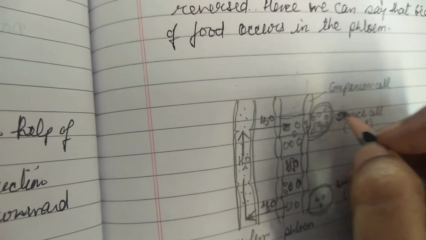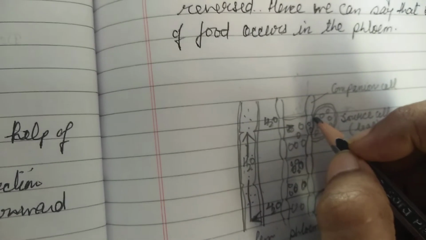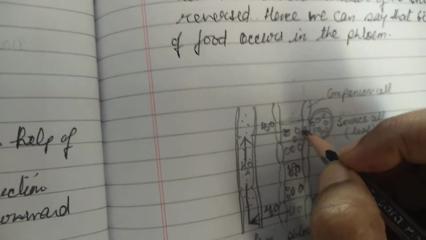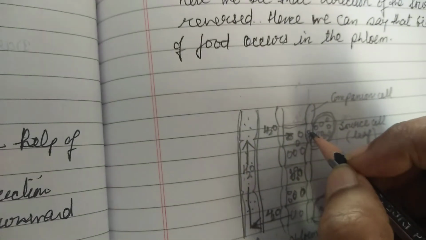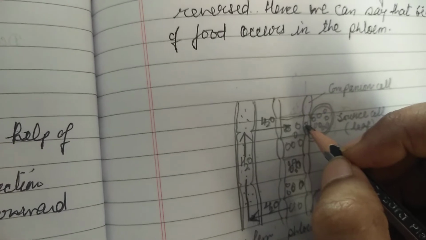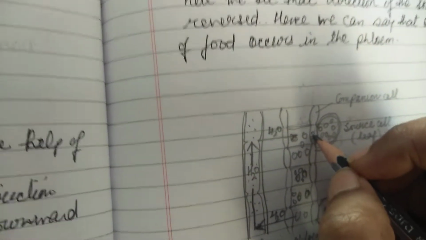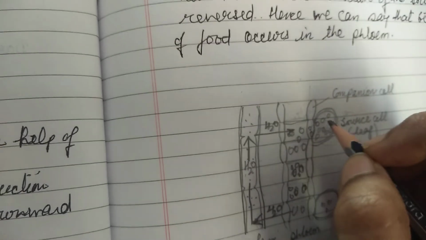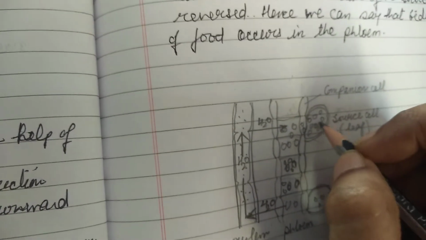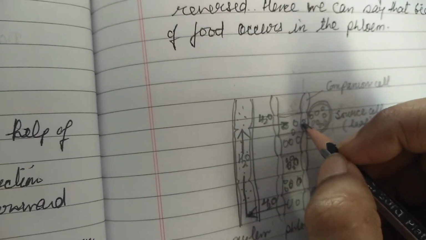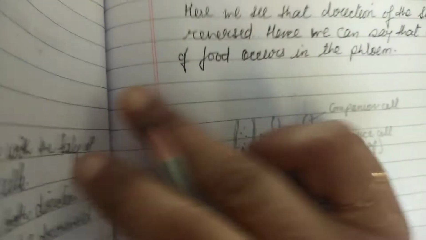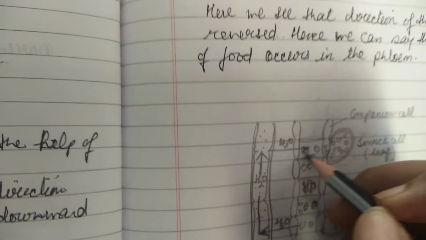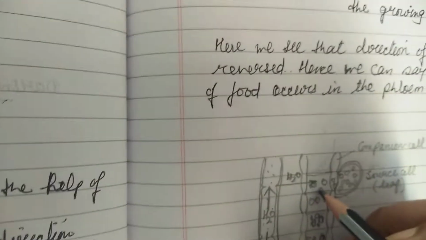From the source, this photosynthetic product, or you can say sucrose, moves to the companion cell. These are companion cells. And it happens by means of active transport, means energy is required to transport the photosynthetic product from source to companion cells. Clear? Now, what happens then? From here it is transported to the sieve tubes. Clear? And only through the expense of energy this happens. We need energy that is supplied by ATP.